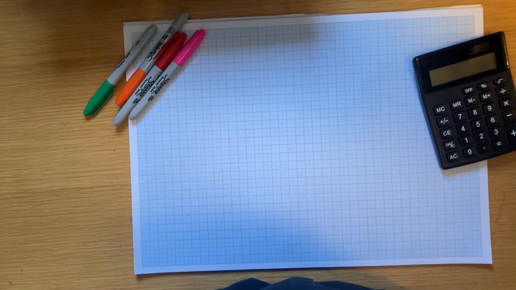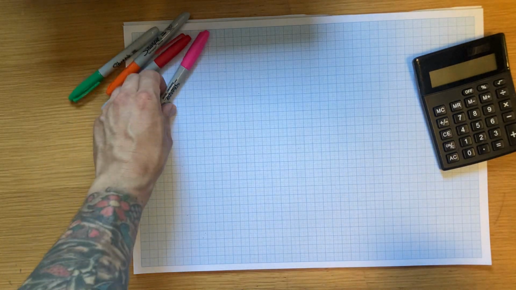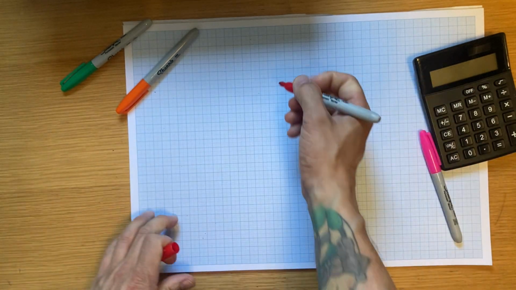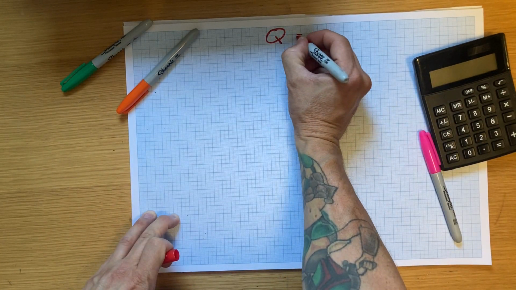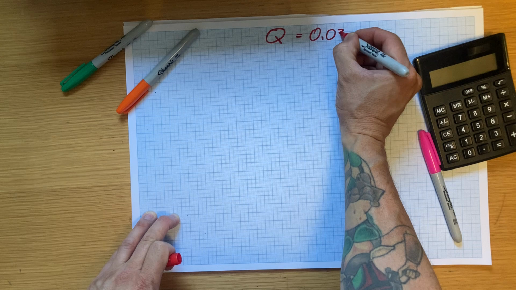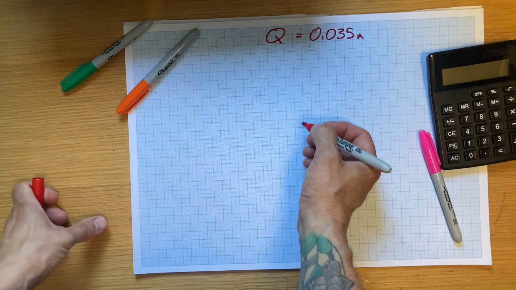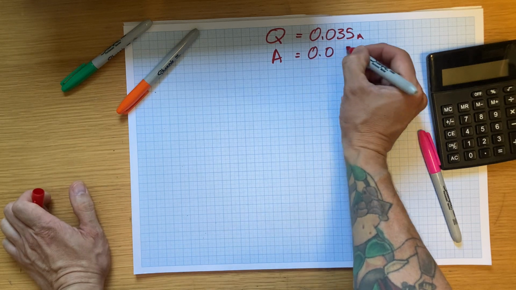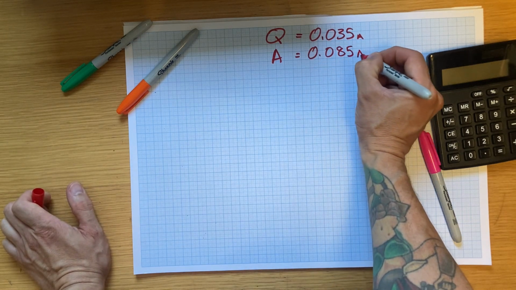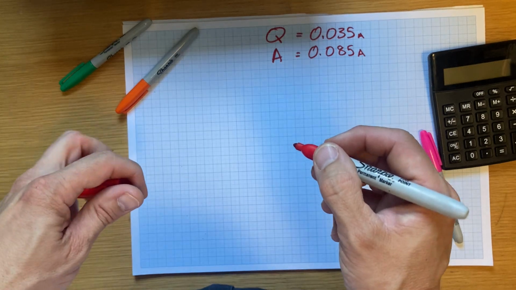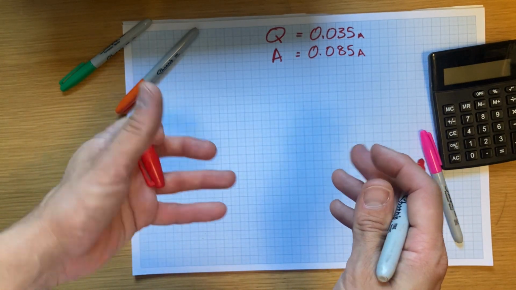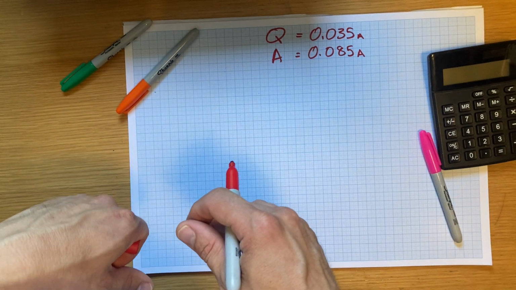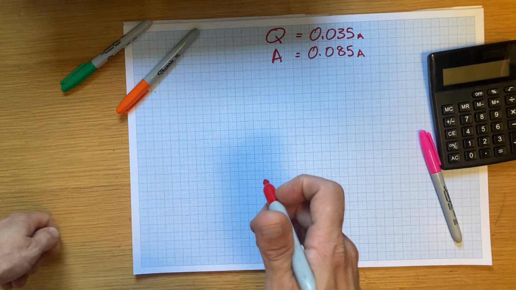Right, so on the other vid, we had our quiescent, so that's our panel's resting load, and that was 0.035 amps, and then our alarm load was 0.085 amps. Right, so the formula I use for this is out of the regs. I do a slightly nudged around version of it, which I just find a bit easier.